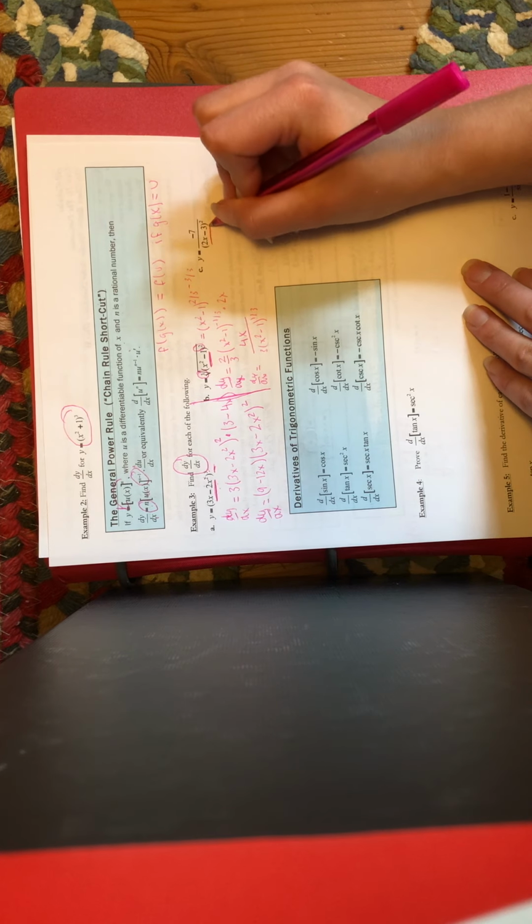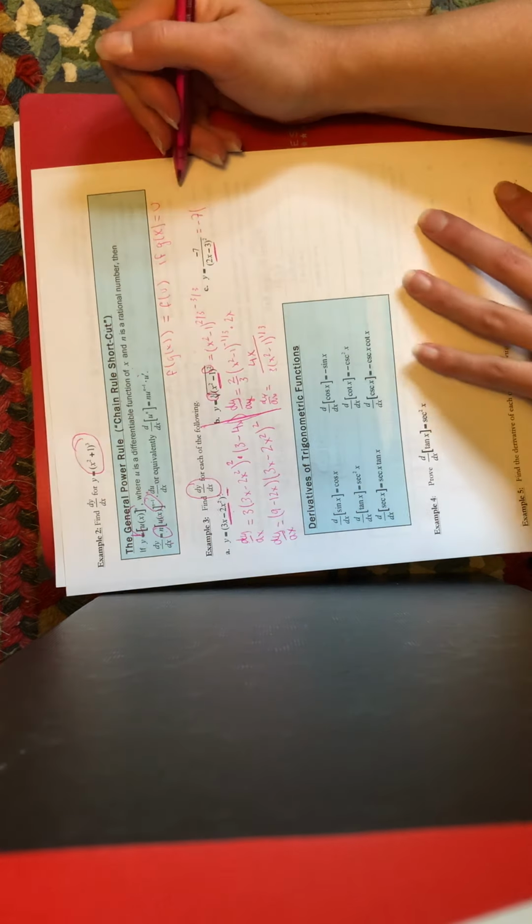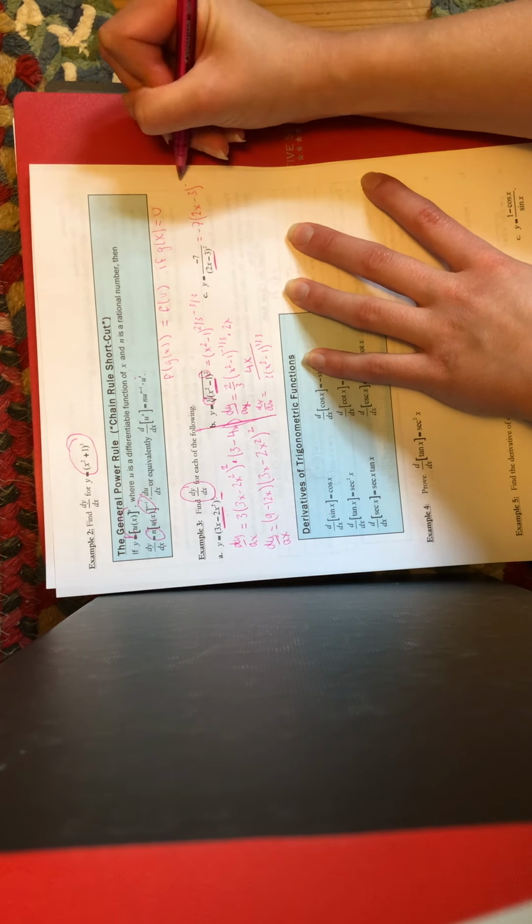Okay, our final example. So first we have to find the inside of our function. So in this case, the inside would be this 2x minus 3. So we can rewrite this as -7 times 2x minus 3 to the -2. It's always easiest to rewrite functions so that it's something like this.